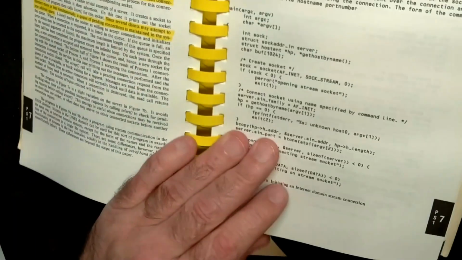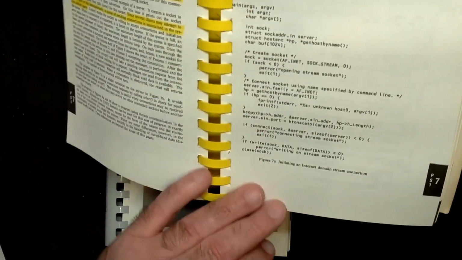If you run these, this is a whole little test program. What is this one? 7A? Perfect. Internet domain stream connection. I still assign these to my students to this day. I say, open this up, read this, make it go. Now, these are old school. And this was written before there was ANSI C, by the way. Look at these command line arguments. These are the old K&R style things.